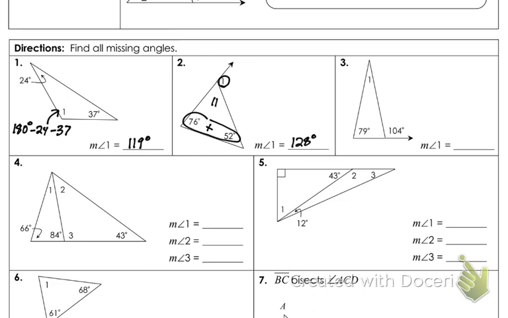All right, for our next one. Once again, an exterior angle, 104, equals those two remote interior angles added together. So that means 104 equals the measure of angle 1 plus the 79 degrees. Well, I need to get the measure of angle 1 alone, so I'm going to subtract 79 from both sides. Minus 79.